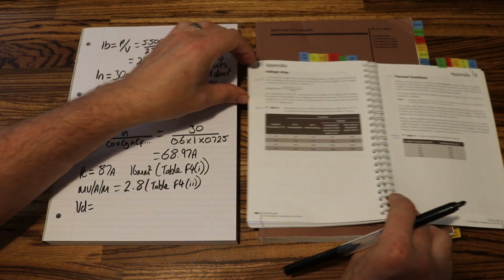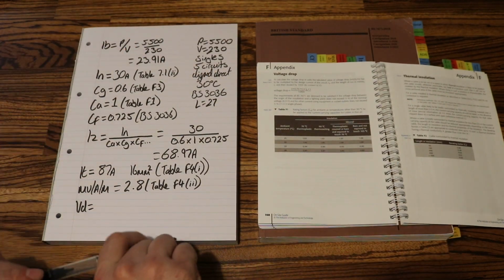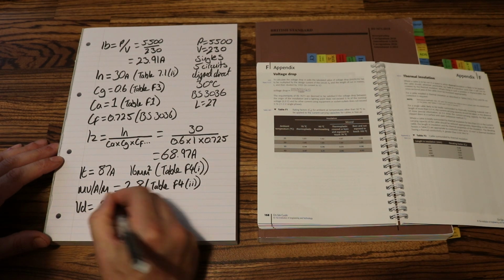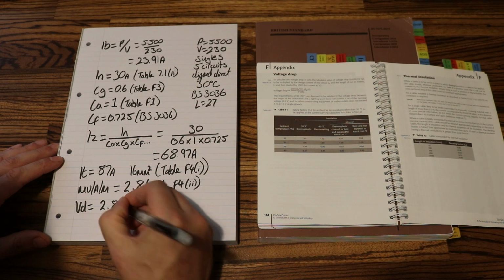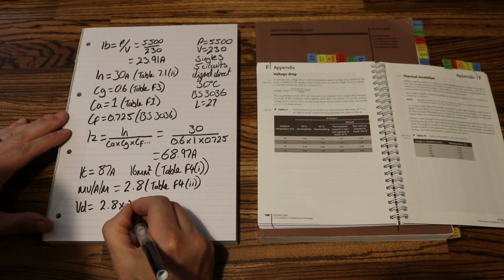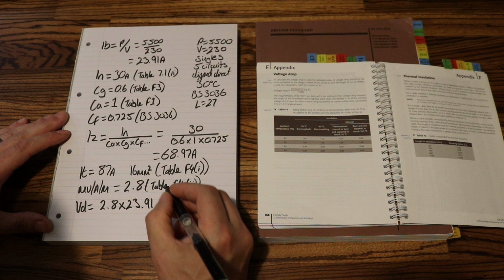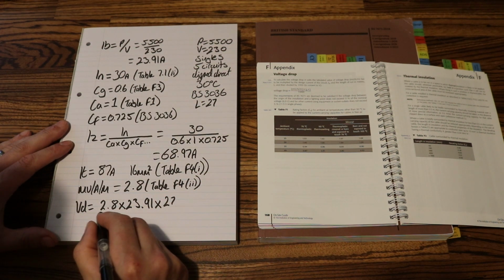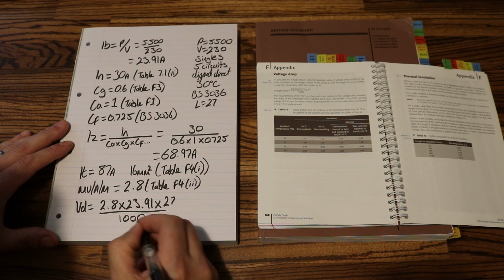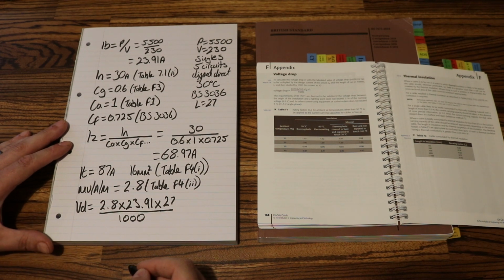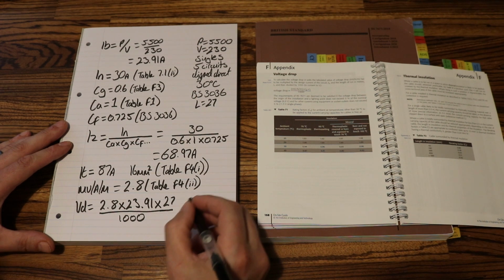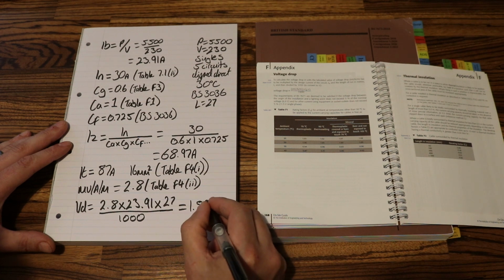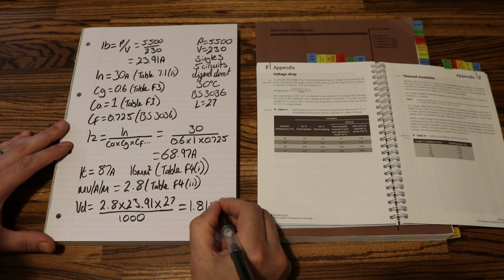So let's put those values into our formula. Our MVAM was 2.8 times IB, our IB was 23.91, times length, which was 27 meters, over 1000. Punch that into your calculator and you should get 1.81 volts.